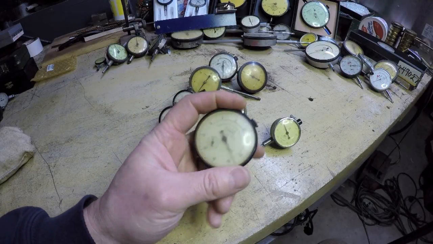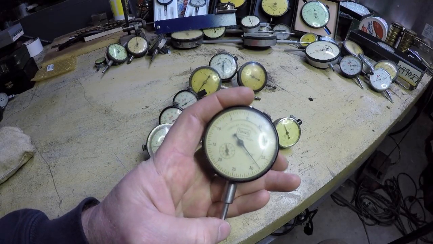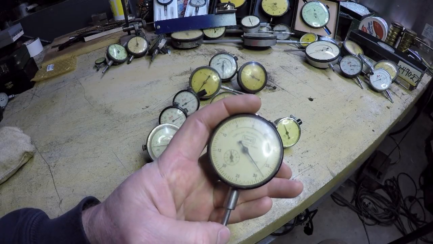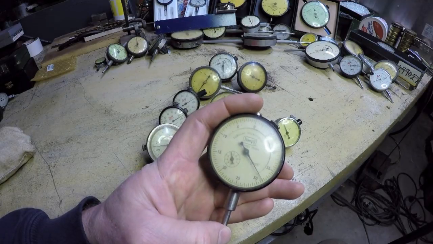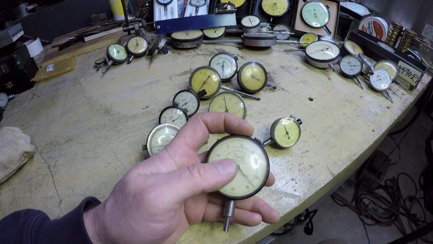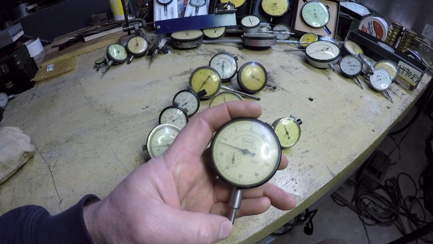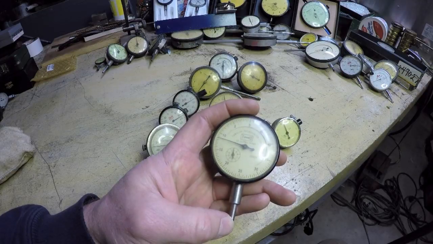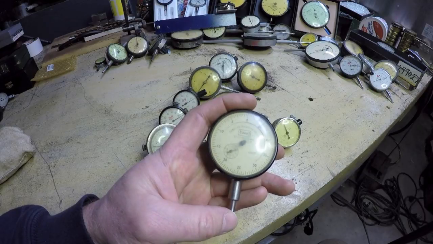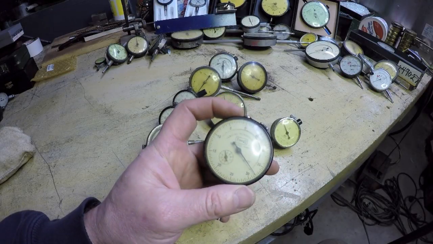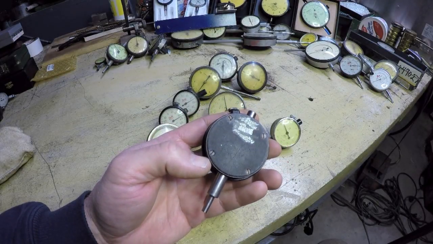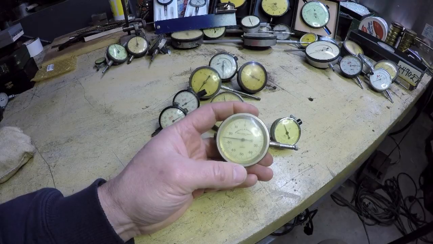This indicator right up here on the front is a Toyo indicator. So Toyo is the Tubular Micrometer Company. Actually, it says Tubular Micrometer Company right on the face, of St. James, Minnesota. So this is an interesting indicator only because I've never seen an indicator by this company.